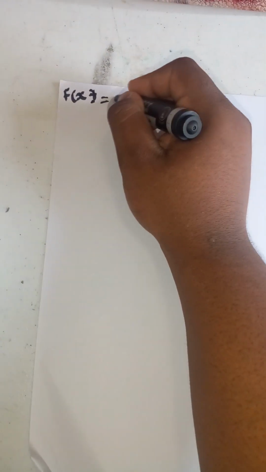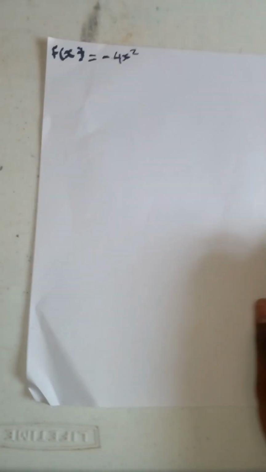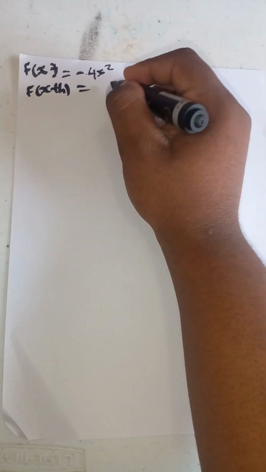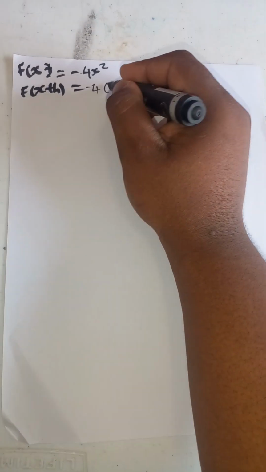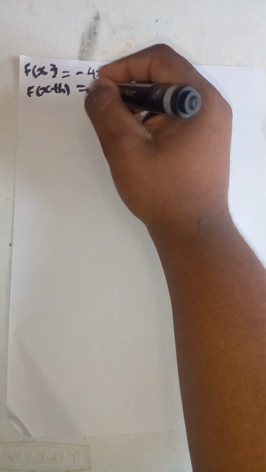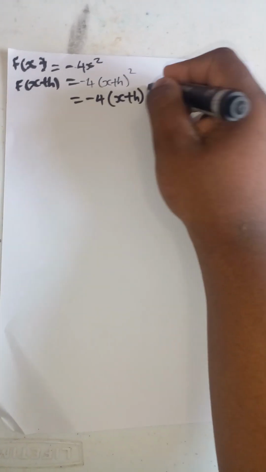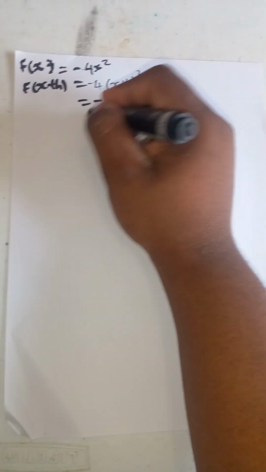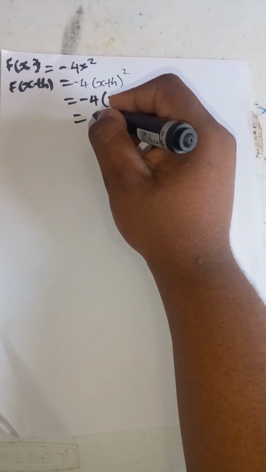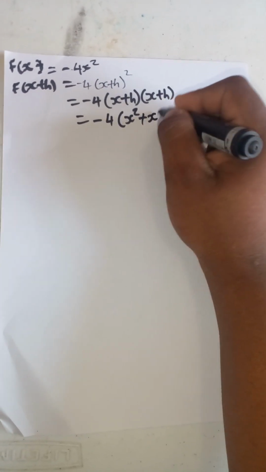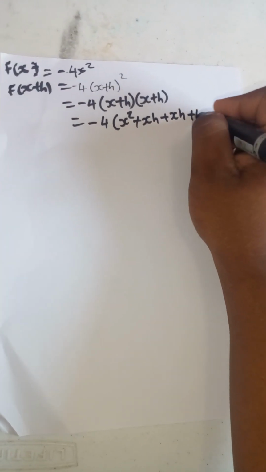First principle. So now the first thing that you'll have to do is write the things that you are given. So this is f of x, which is equal to negative 4x squared, right? And then after that you'll have f of x plus h, which is equal to negative 4, where this x you put x plus h, then you square, and then equals negative 4 and then x plus h, x plus h. Okay, just to go slowly. So I will have negative 4 and then x squared, and then plus xh plus xh plus h squared, right?